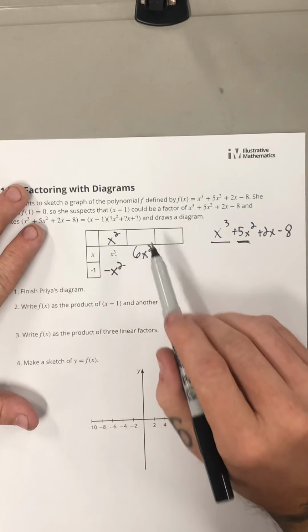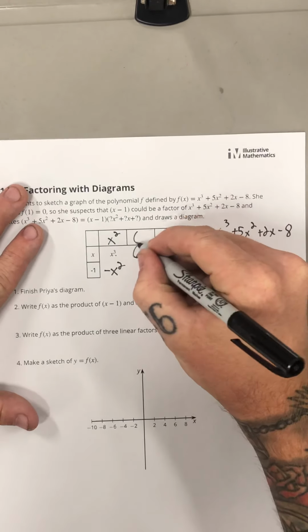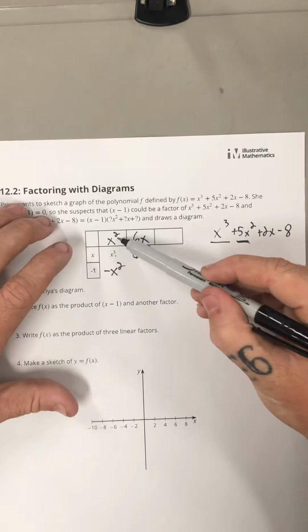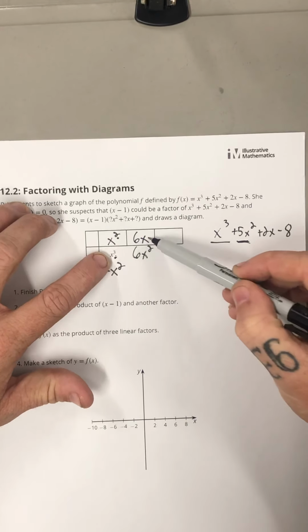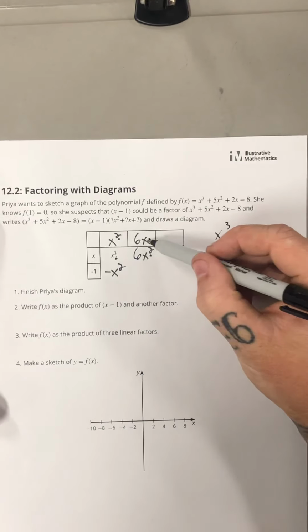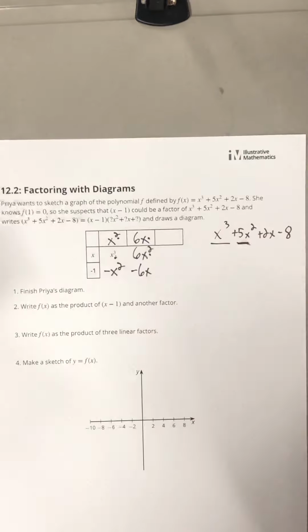X times what gives me 6x squared? Well, that solution is just going to be 6x. Okay, so if you're still confused, look at it like this. X squared times x was x cubed. 6x times x is 6x squared. Okay, then we'll take the 6x, move it down here. Now it's a negative 6x because 6x times negative 1 is negative 6x.